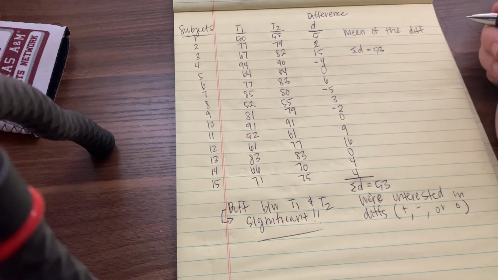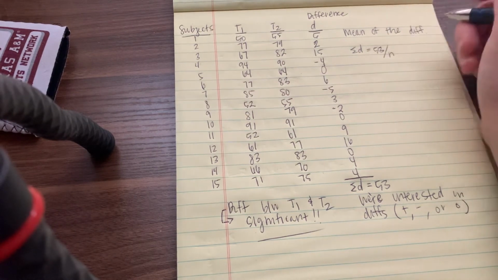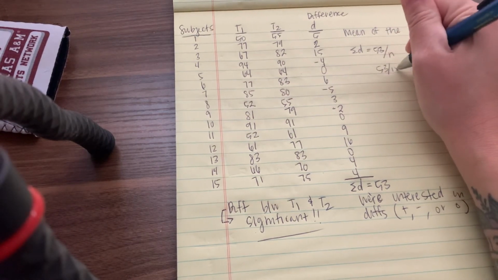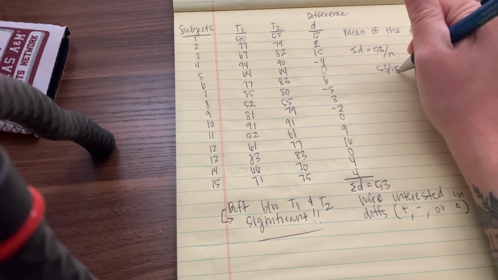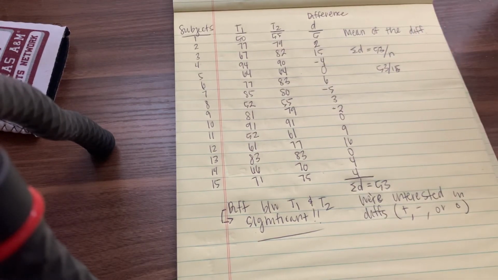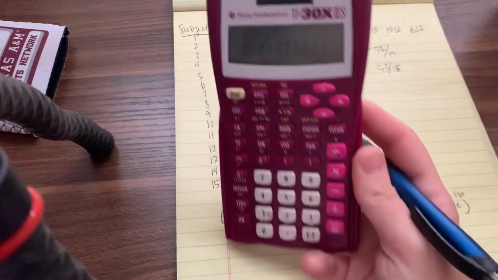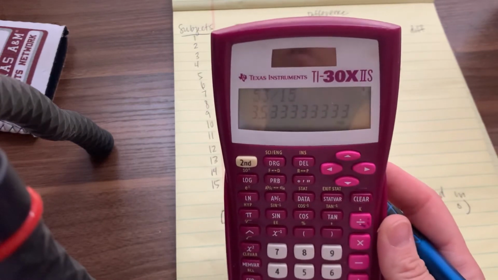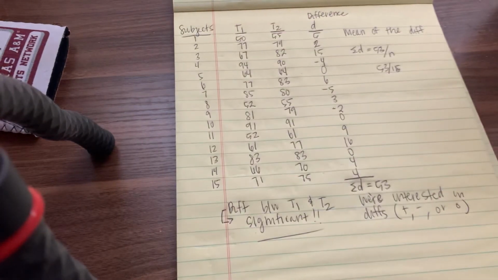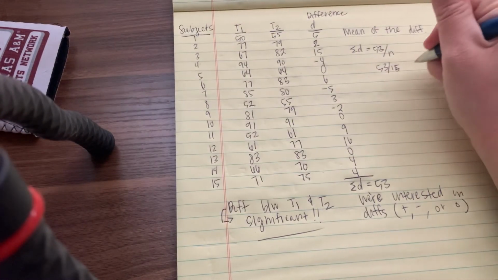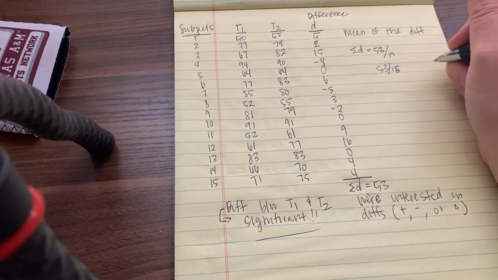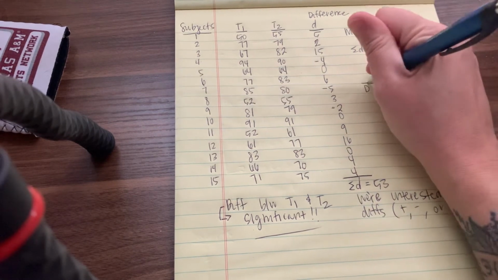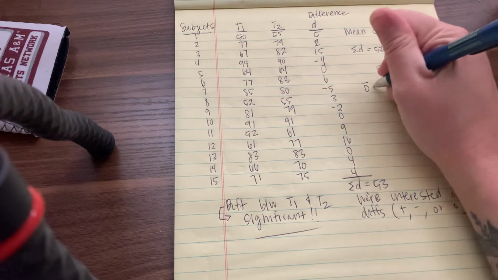Then of course, when we're finding the mean, we'll divide by n. So 53 divided by 15 gives us a figure of 3.533, repeating. The mean of the differences is signified as d bar.